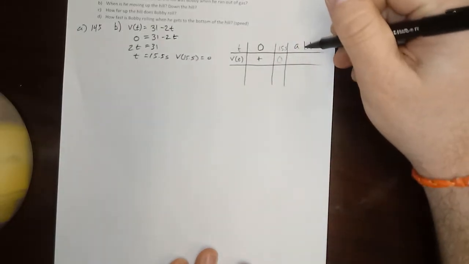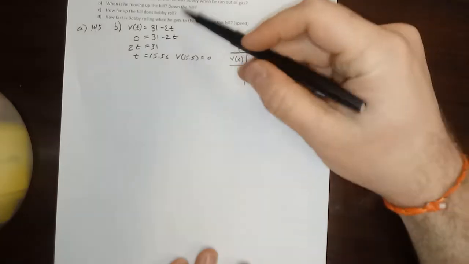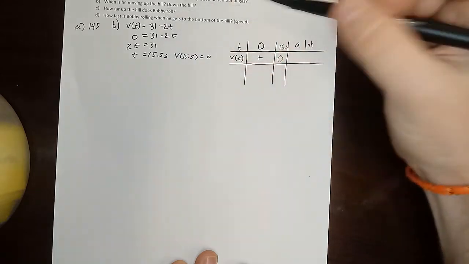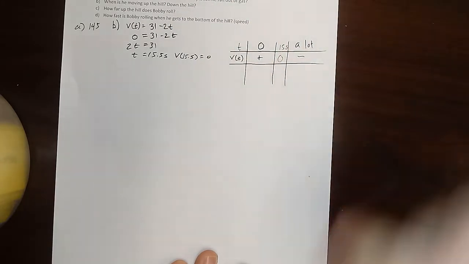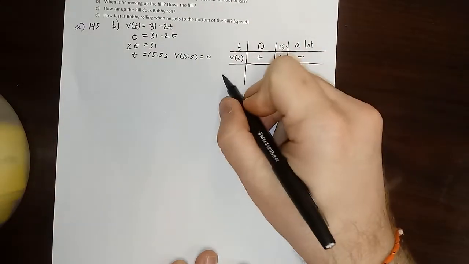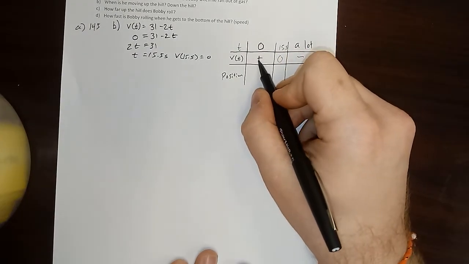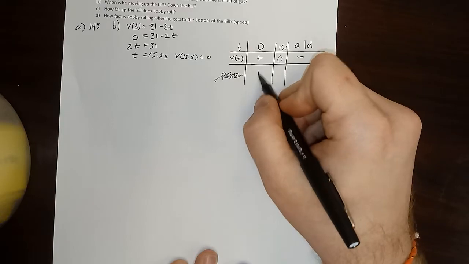If I plug in a huge number, that's going to be 31 minus 2 times a huge number. What am I going to get? I'm going to get a negative number. So that's telling me that my position, well, we said velocity, that means he's going up, and then he's going down, right?